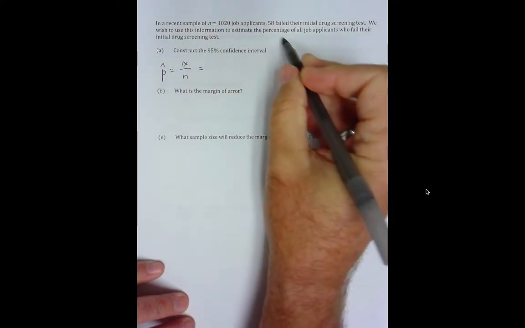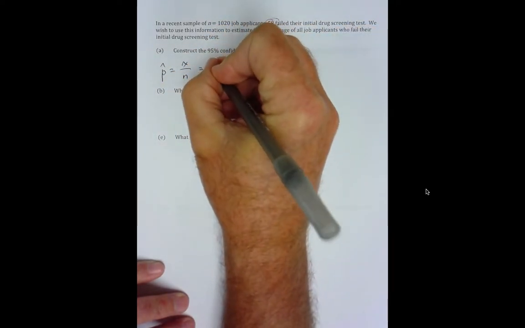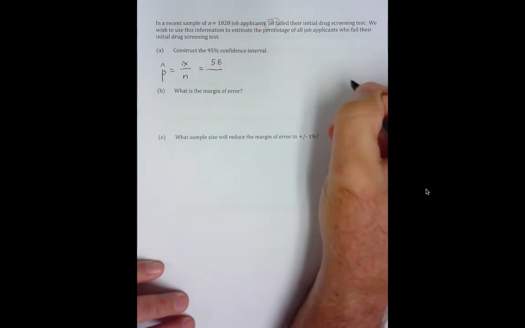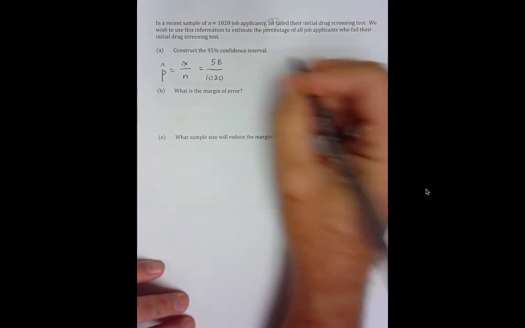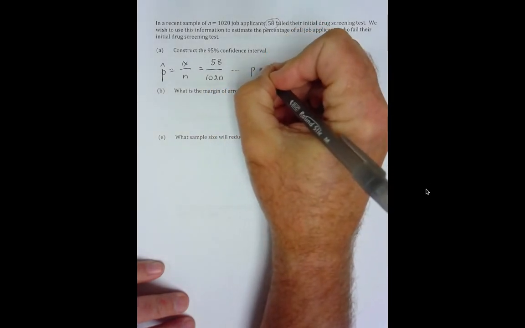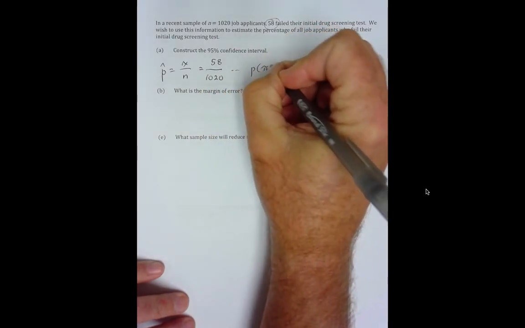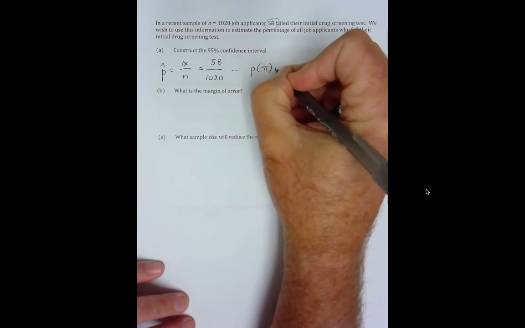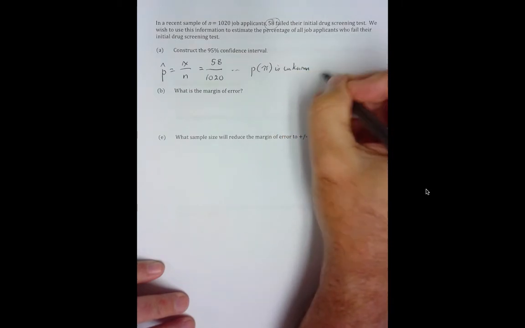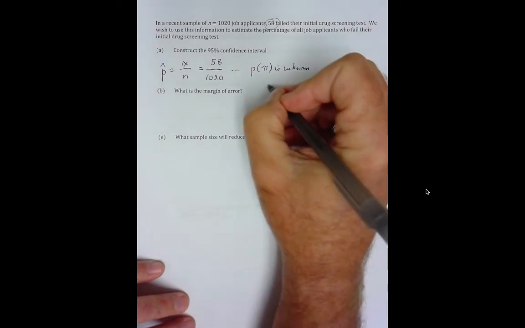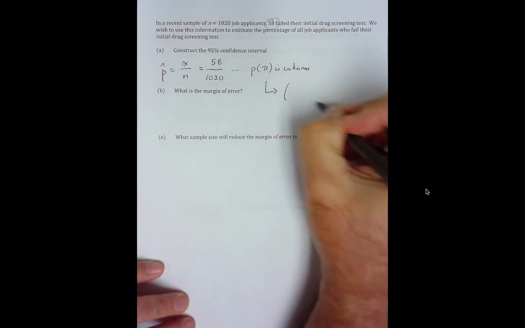So guys, I know that p hat is x over n, where x is the count out of the whole who has what I'm measuring, and n is 1,020. The value for p or pi is unknown. So what I want to do is create the confidence interval.